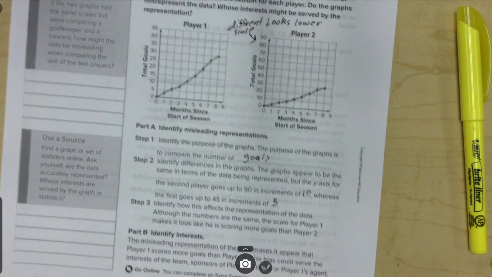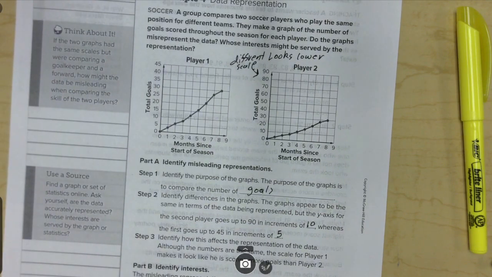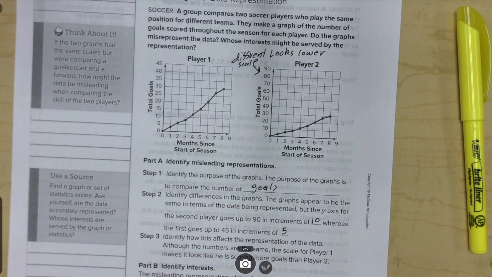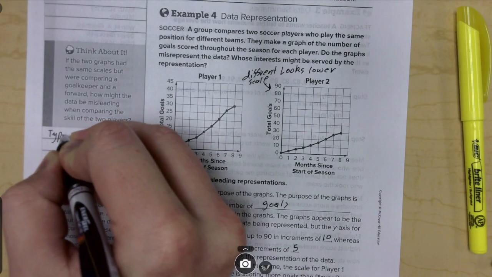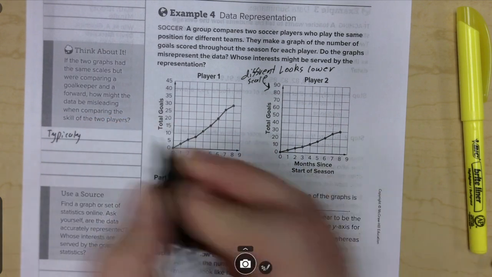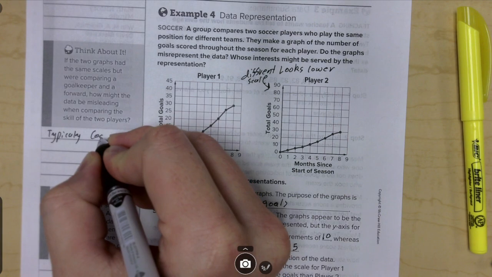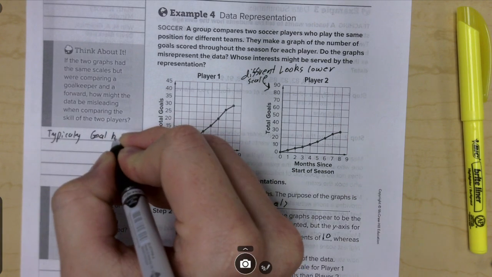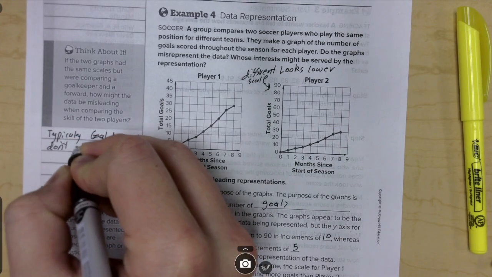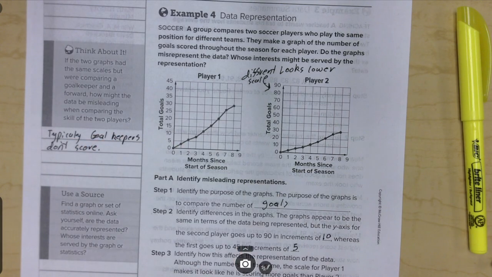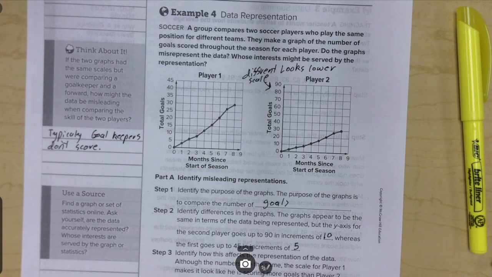If the two graphs had the same scale, then think about it, but we're comparing a goalkeeper and a forward, how might the data be misleading when comparing the skills of the two players? Typically, a goalkeeper doesn't score. So even if it was all the same, we're comparing apples to oranges here, not apples to apples.